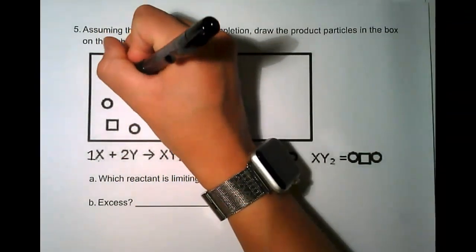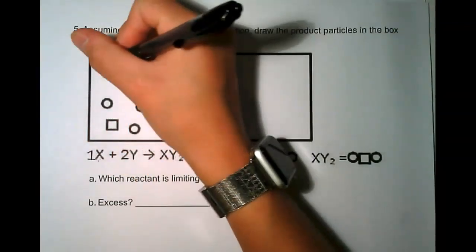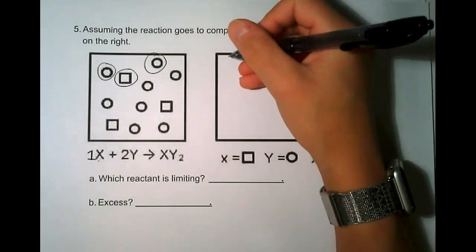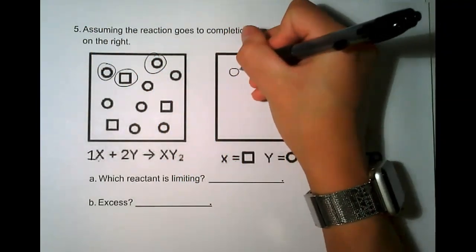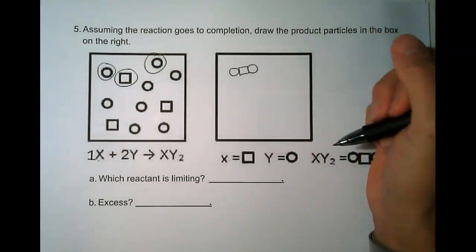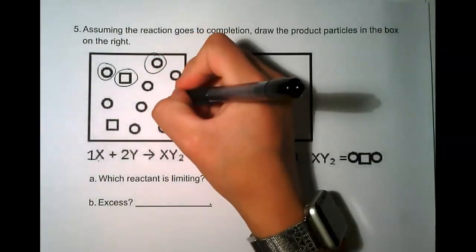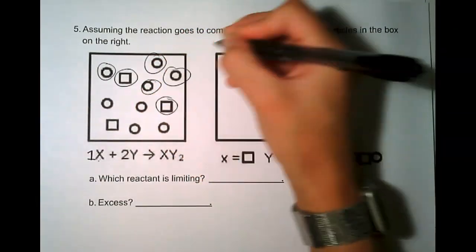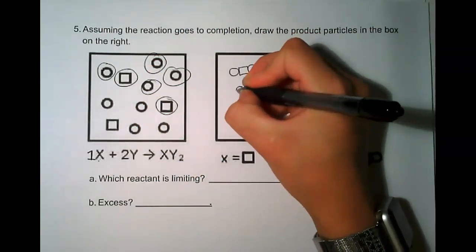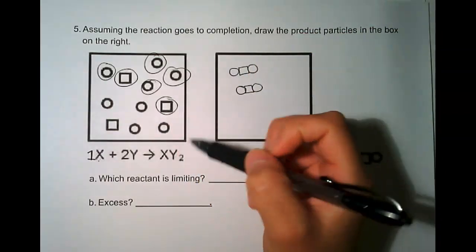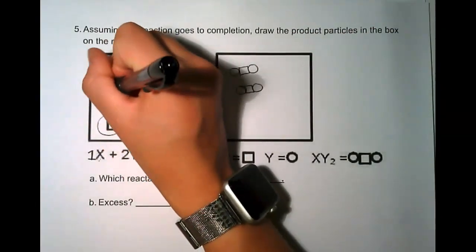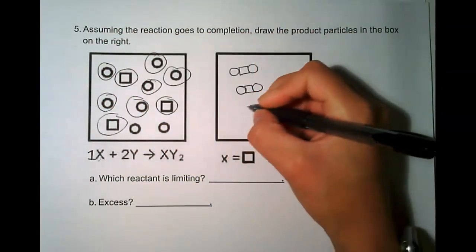We're going to use 1x with 2 y's. So 1x and 2 y's, that makes 1 xy2. So xy2. So we made 1 of them, and then we're going to try and do it again. So we're going to use 1x and 2 y's to make another xy2. Okay, and if we can, we're going to do it again. So I see another x, and I see 2 more y's, so we're going to make another xy2.